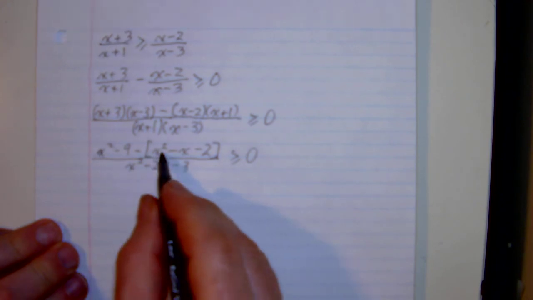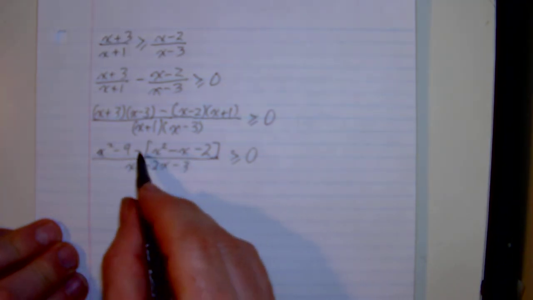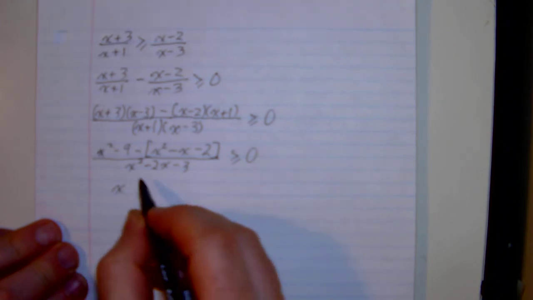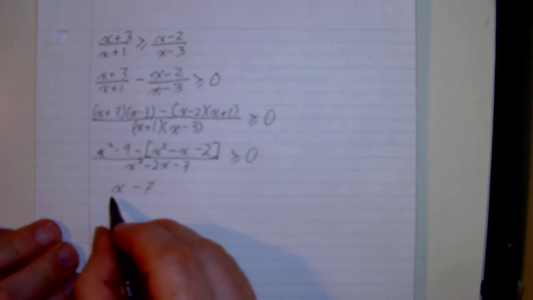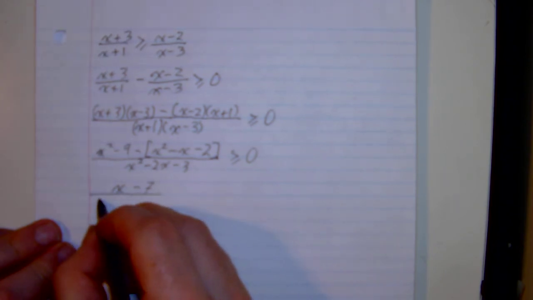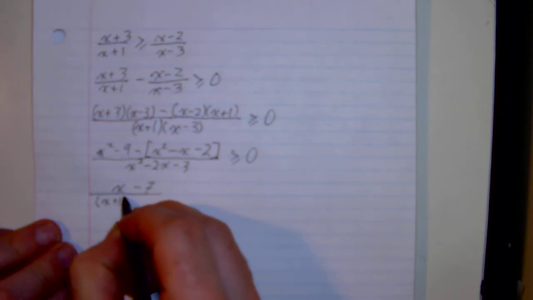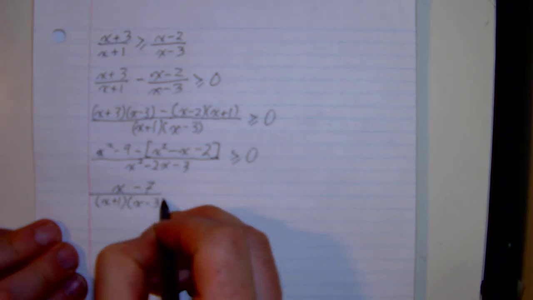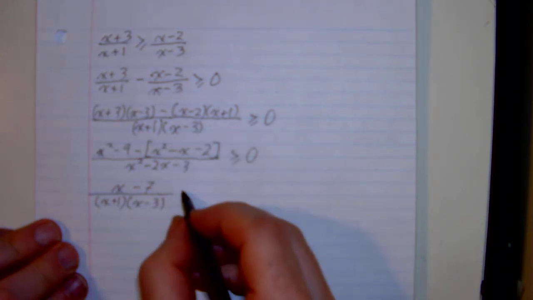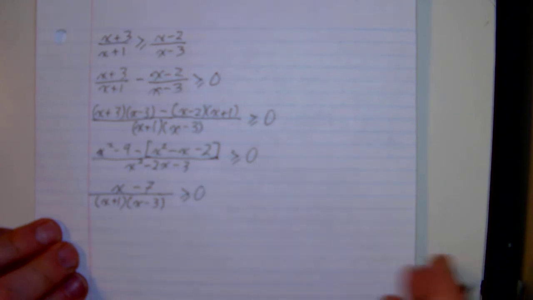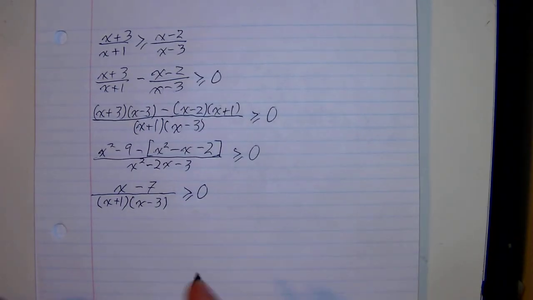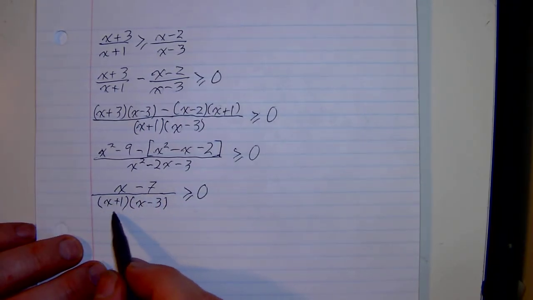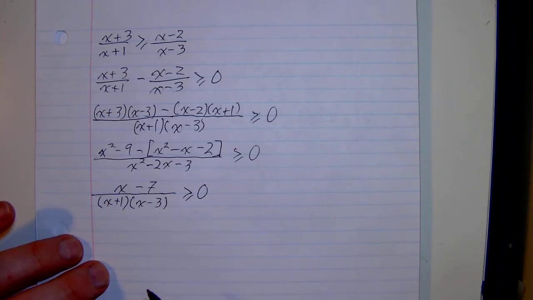x squared minus x squared is 0. Minus negative x is positive x. Minus 9 minus negative 2 is negative 7. So there we go. For this bottom part, we probably want to keep it in factored form, so I'm just going to revert back to the factored form up there. Okay. So now we have x minus 7 over (x plus 1) times (x minus 3).